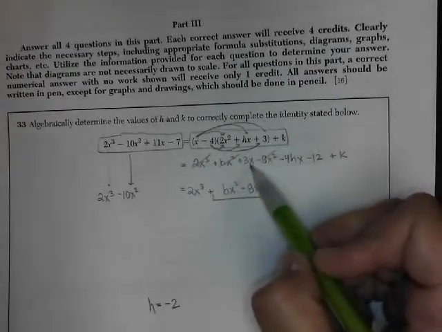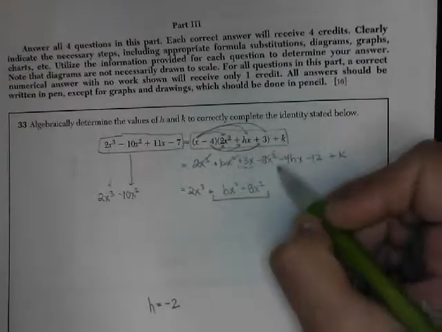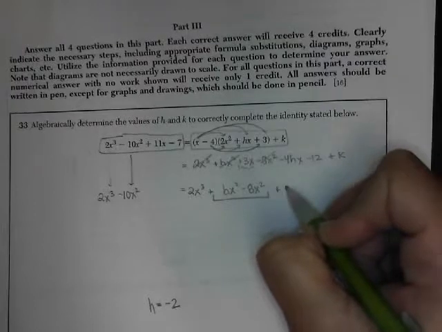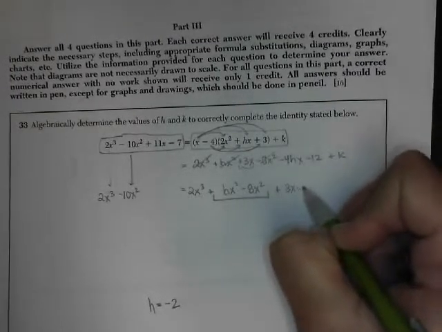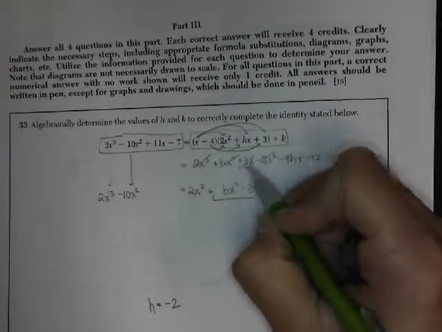Okay, we go to our next term, which is just our x's. So plus 3x minus 4hx, those are our x terms.